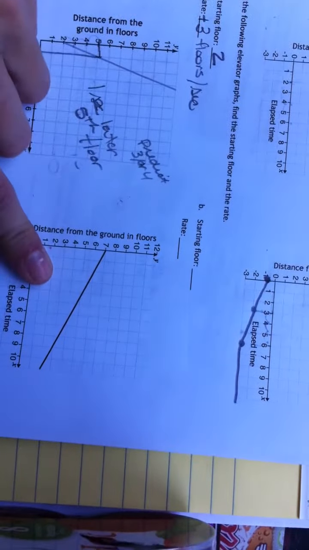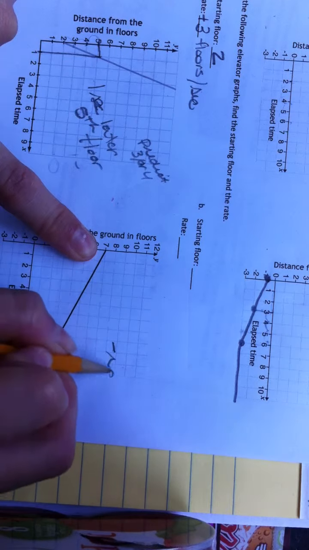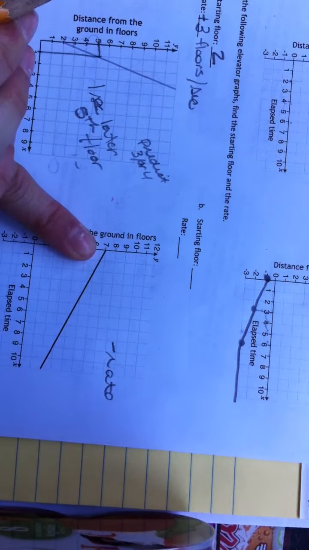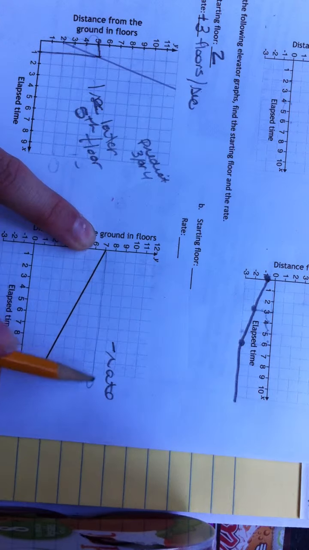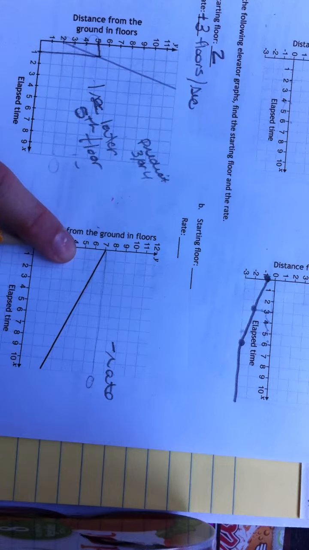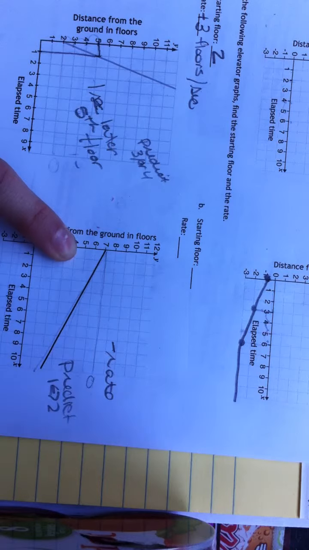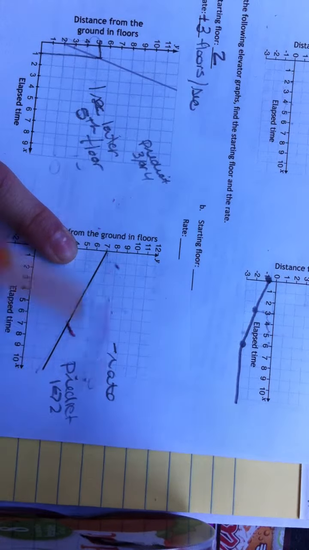All right, let's try again. Now let's take a look and predict this. Do you think this is a positive or negative rate? Negative rate, very good, because it's going down. Now if this is 0, do you think this number is really close to 0 or really high, like 4 or 5? Yeah, I'm with you. It's pretty even, so my prediction's between 1 and 2. That's my prediction. Let's see how close we got.